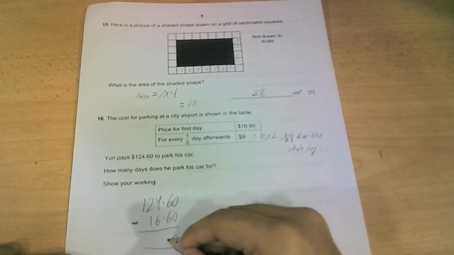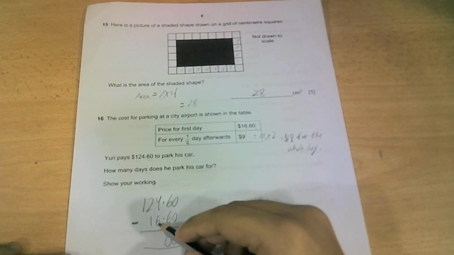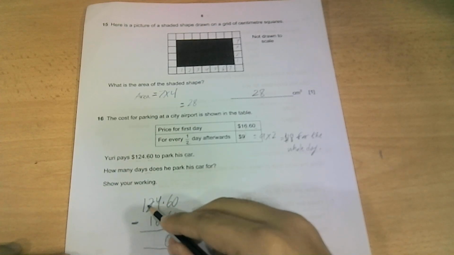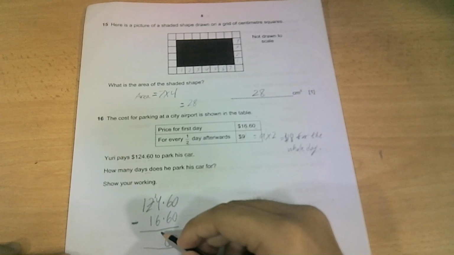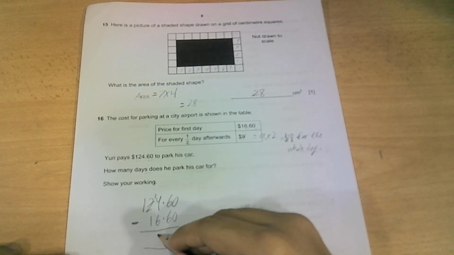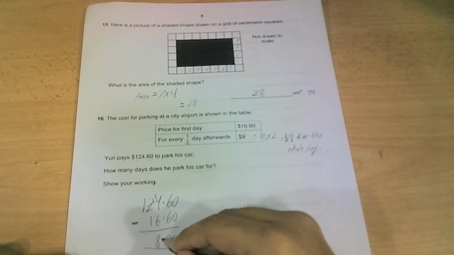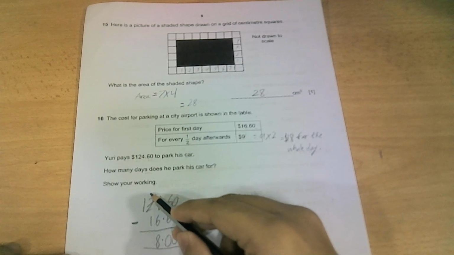So this one is 0, 0. This one should be 13 minus 6. Cut this off. We get 14. 14 minus 6 should be 8. And then we get 1.